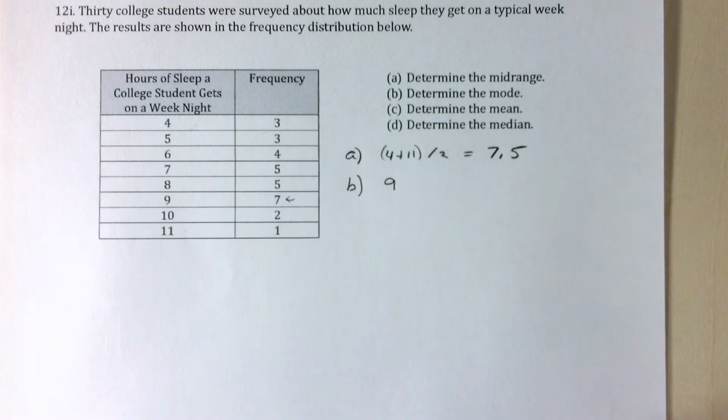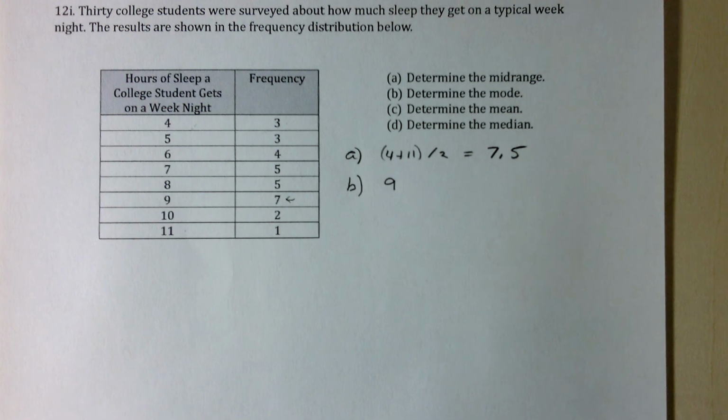Okay. Now what we want to find is the mean. Okay, so how do we find the mean?